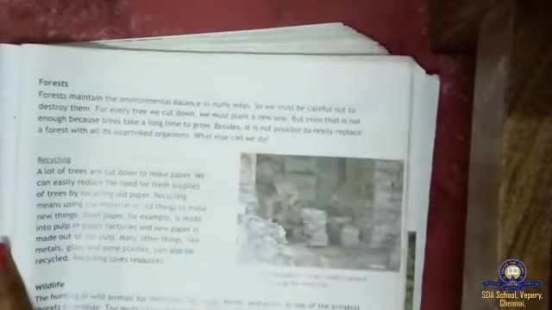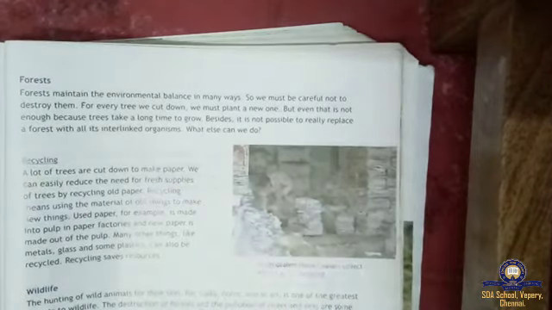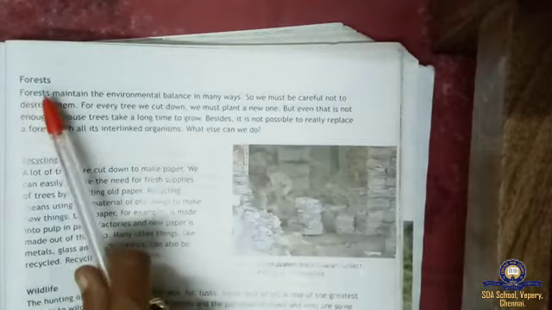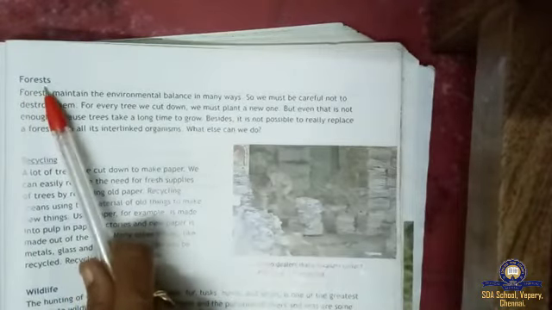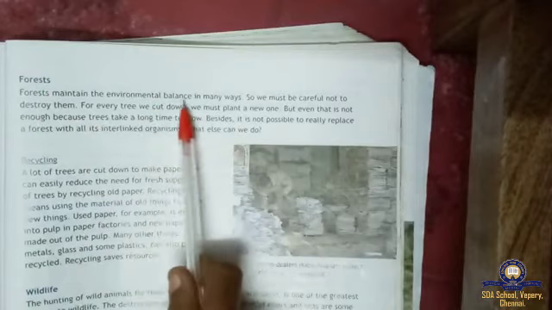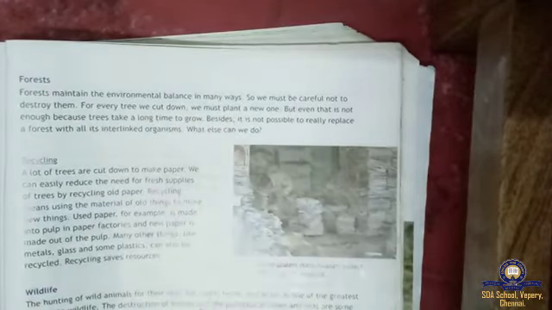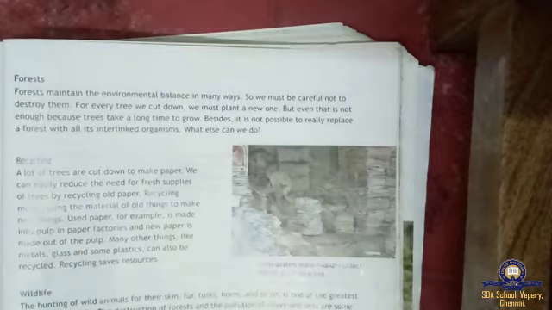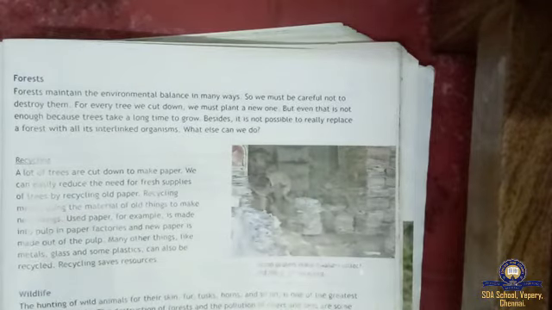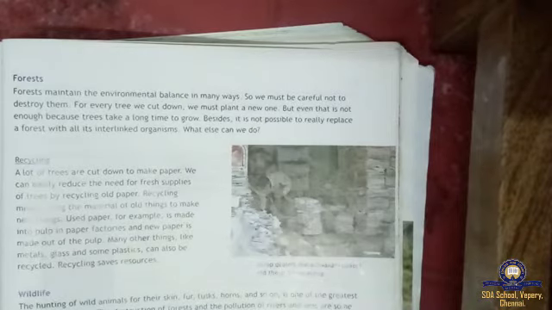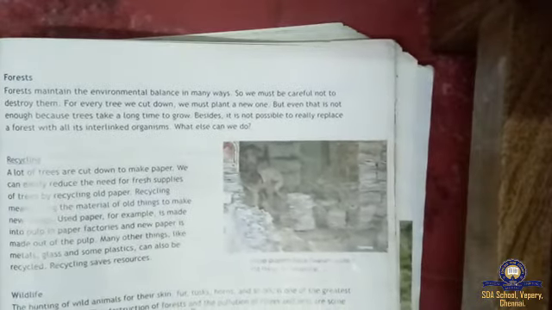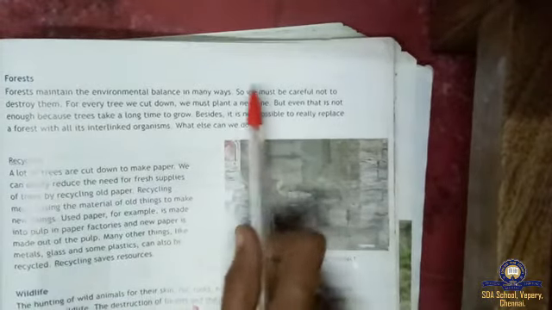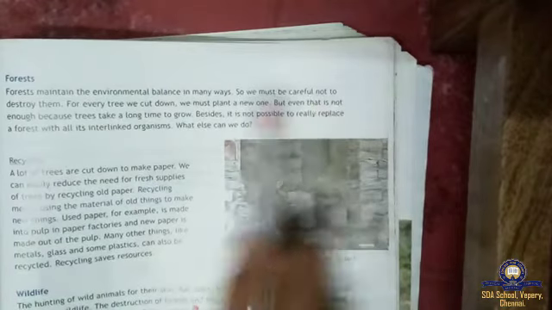So first we saw stop wasting, second use other resources, and the third, the second subtopic here, is forest. Forests maintain the environmental balance in many ways. As we saw many things about forest in the previous lesson, forest is the basic thing; we are getting everything: food, shelter, honey, timber, medicines, everything we are getting from the forest only. And forest also maintains environmental balance. So we must be careful not to destroy them.